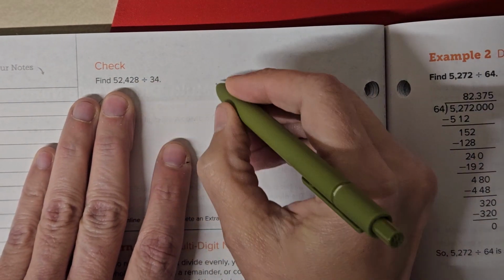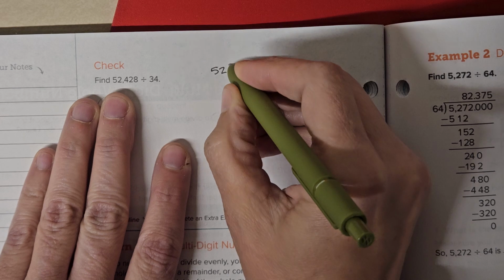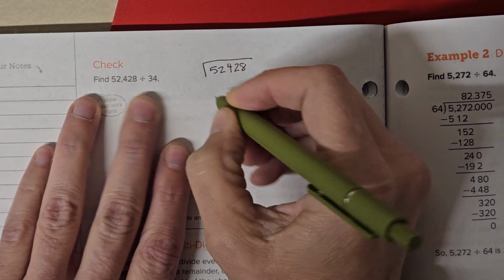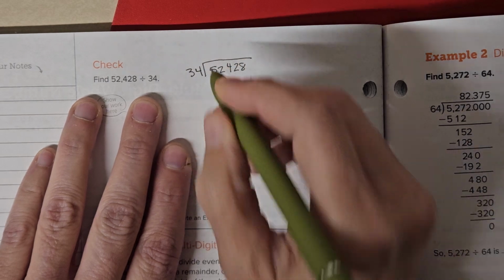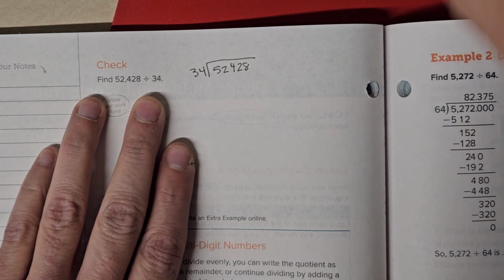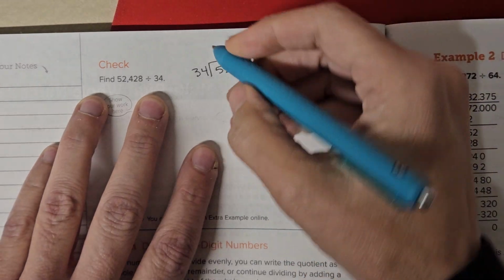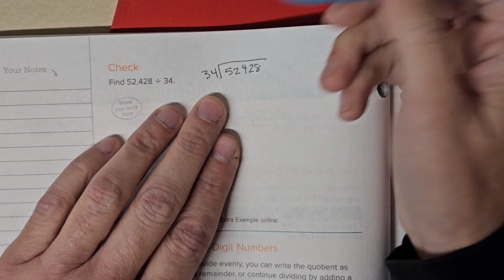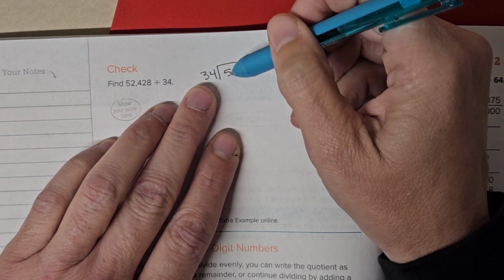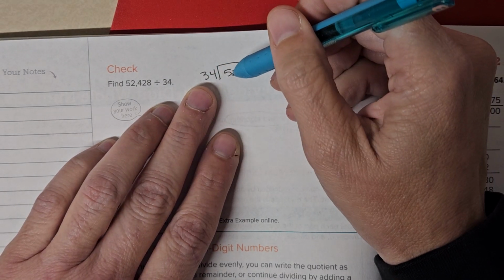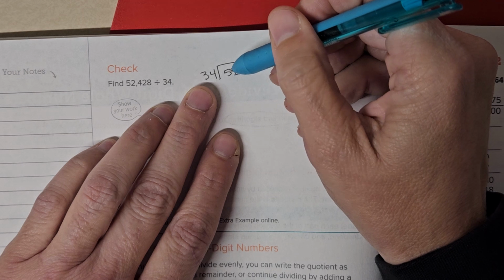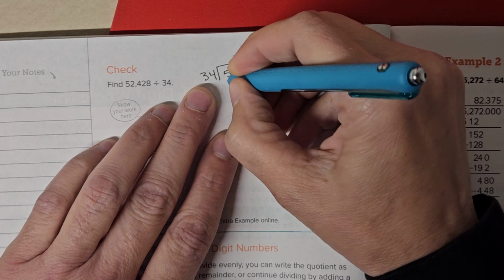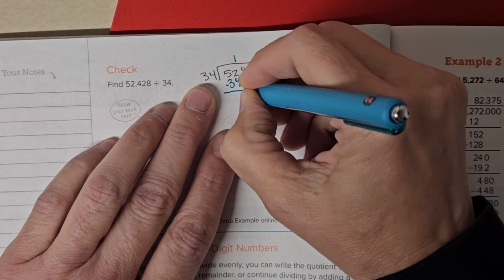All right, let's practice. Write your dividend first. 5, 2, 4, 2, 8. Goes into the box, then your divisor. Okay, and I'm going to do this in 2 colors, alternating, so you can see a little better. Does 34 go into 52? Sure, because 52 is bigger. How many times? Here's how I check. Does 3 go into 5? How many times? 1. Does 3 go into 5 twice? No, because that would be 6. So let's try 1. 1 times 34 is 34, so we subtract.